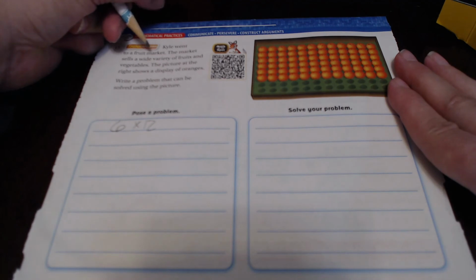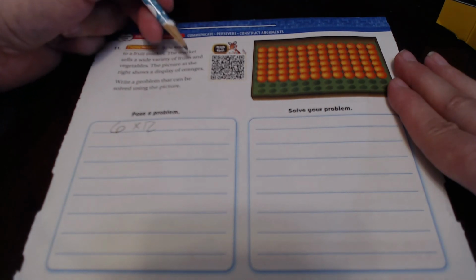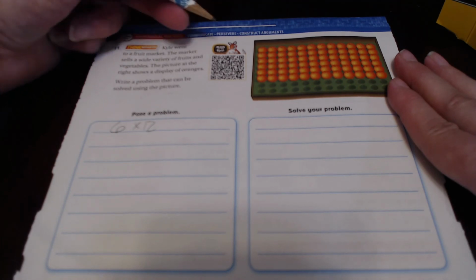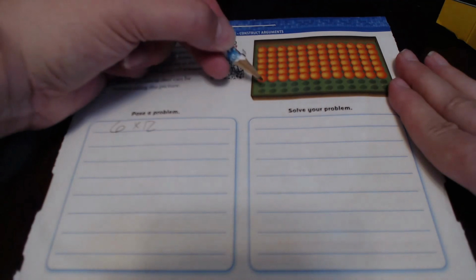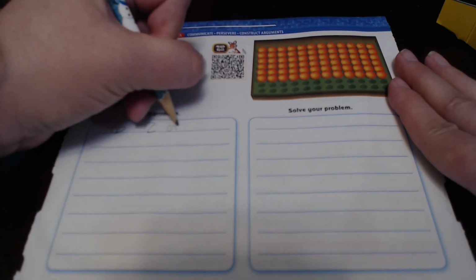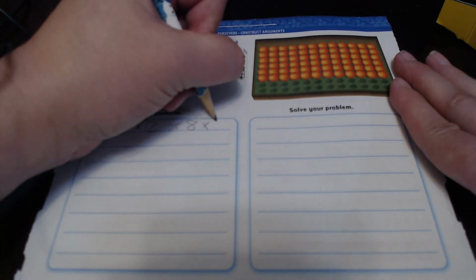But let's see, it says the market sells a wide variety of fruits and vegetables. The picture at the right shows the display of oranges. Well, maybe we want to fill in these last two. So 1, 2. So let's make it, or we could have done 8 and 12.